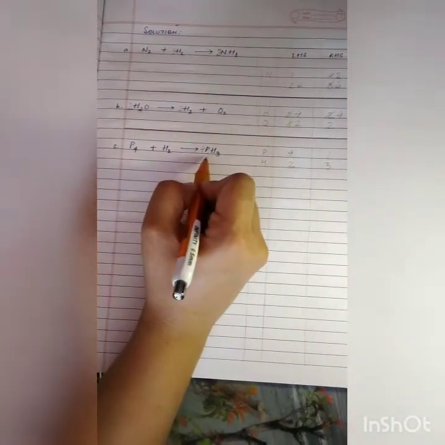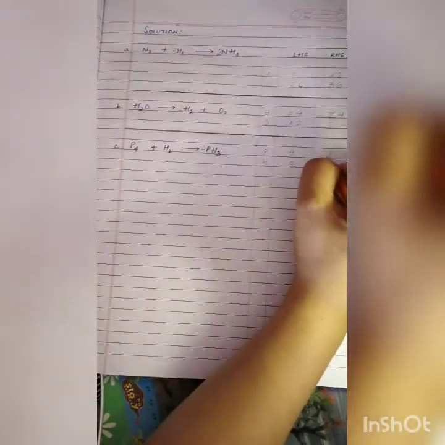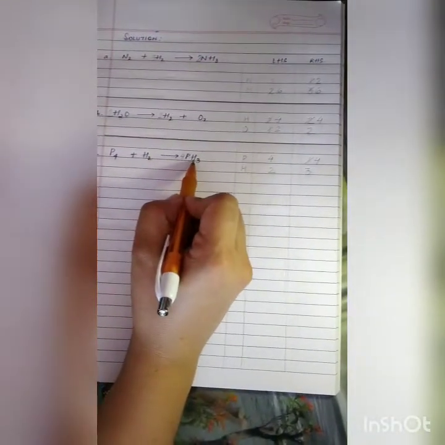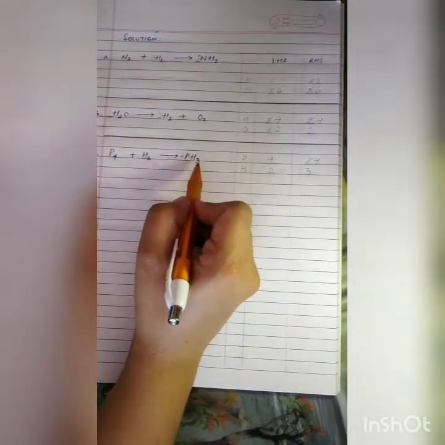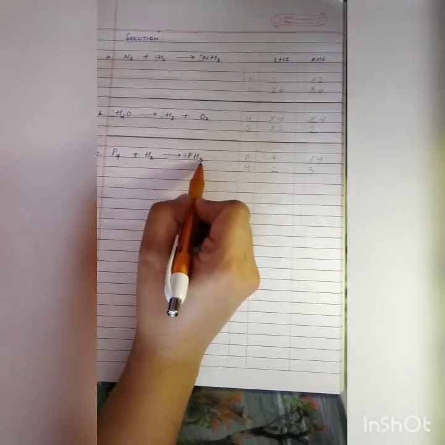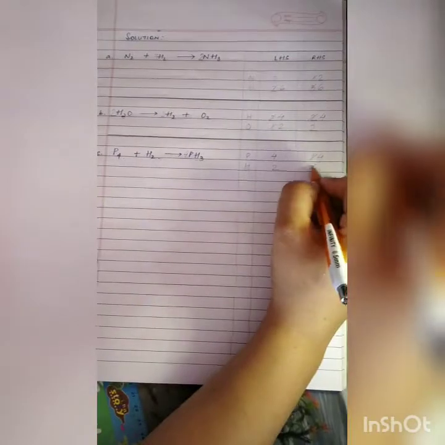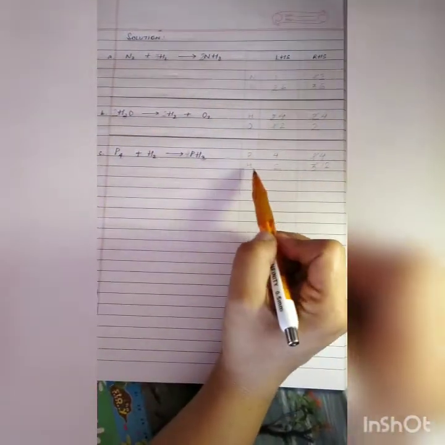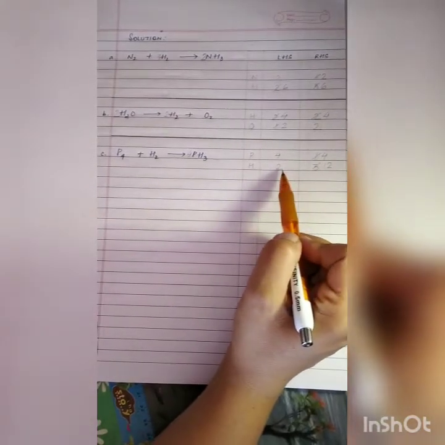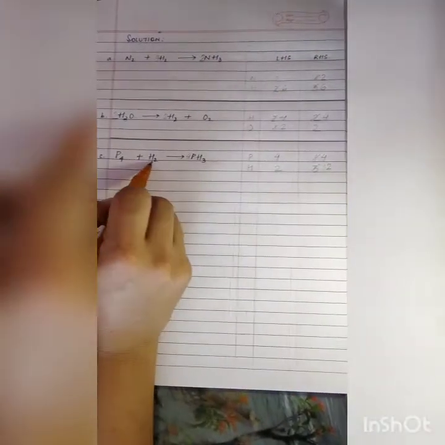So it is 1 here. So 1 4s are 4. But this 4 is also meant for hydrogen because this is a compound. So it is 3 here. So we'll multiply 3 and 4. 3 4s are 12. Now hydrogen becomes 12 on the right hand side, but it is only 2 on the left hand side.